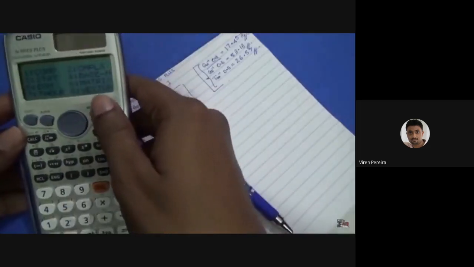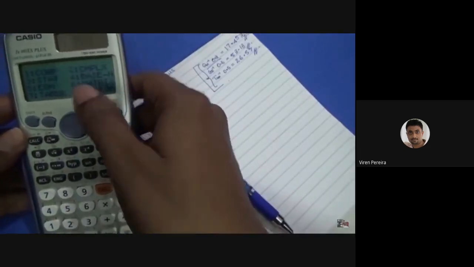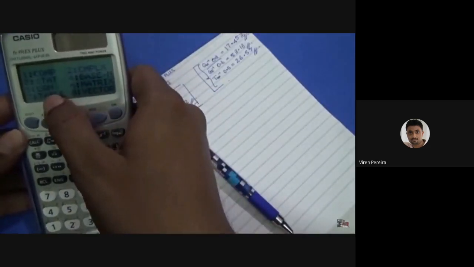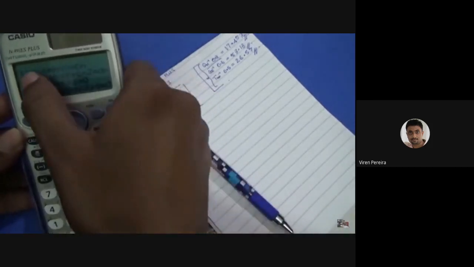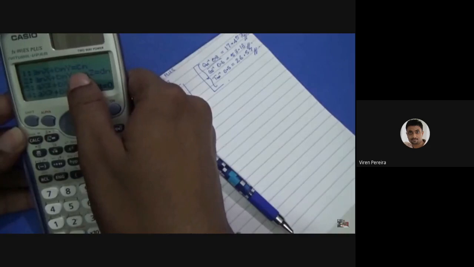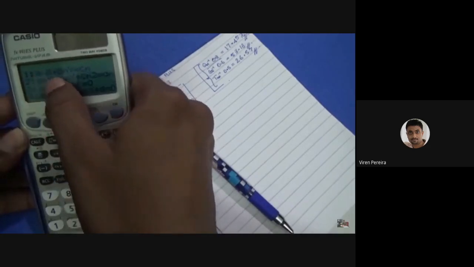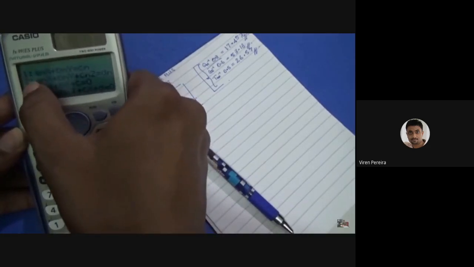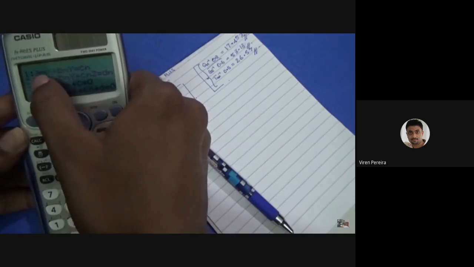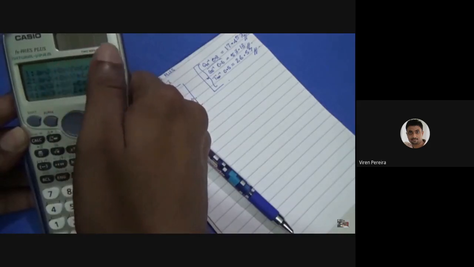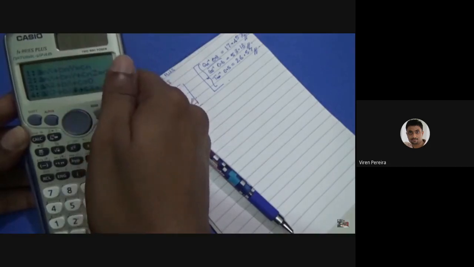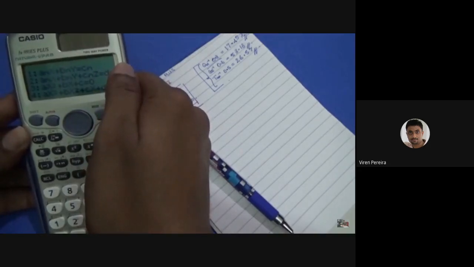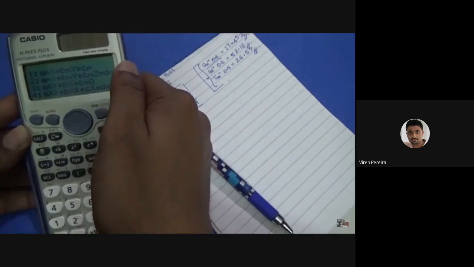Now your second most important function is your equation mode. Now in this equation mode, if I press 5, I can solve for simultaneous equations. But if you see the first and second option, I can solve basically maximum for only 2 simultaneous equations or 3 simultaneous equations. But anything more than 3 I cannot do.